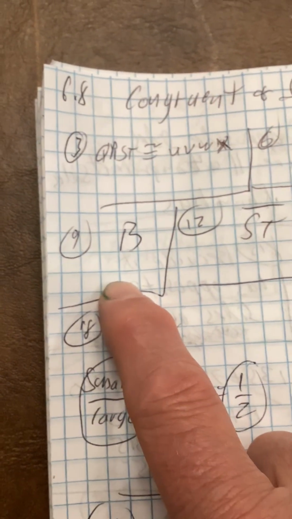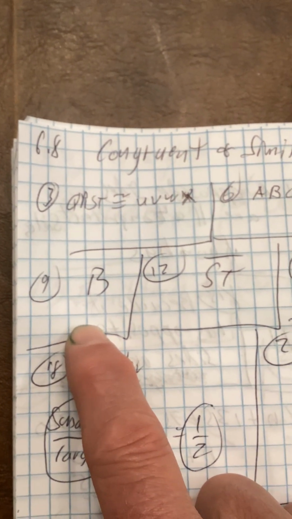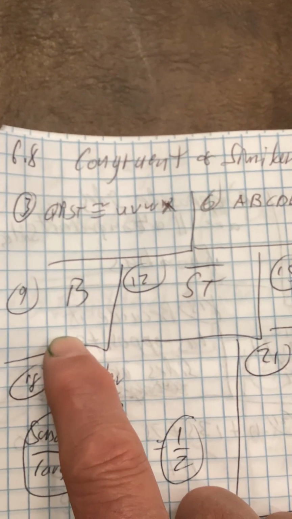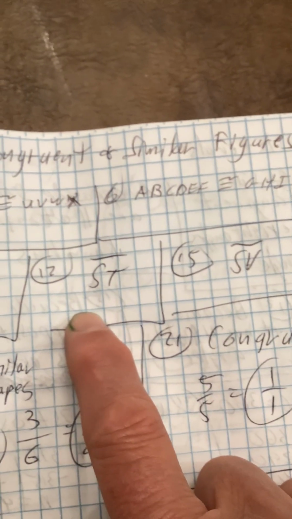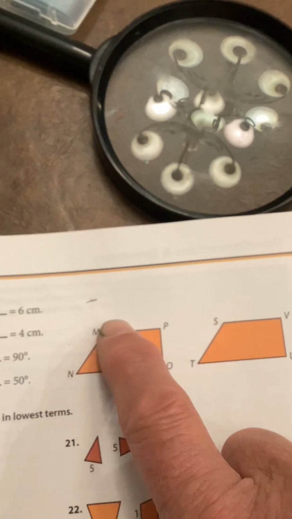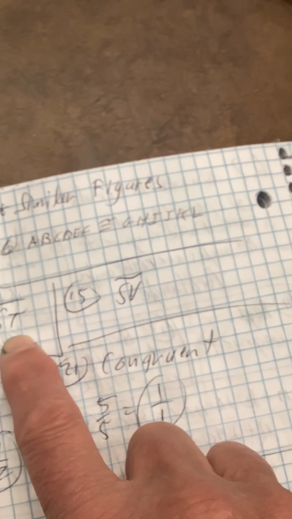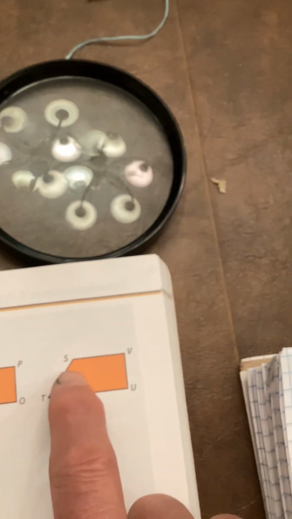Number 9, it looks like B is congruent, although A is awful close. Number 12, MN. So here's MN, so that's going to be congruent to ST. And then MP, here's MP, so that'd be congruent to SV. So it's always in the same order.